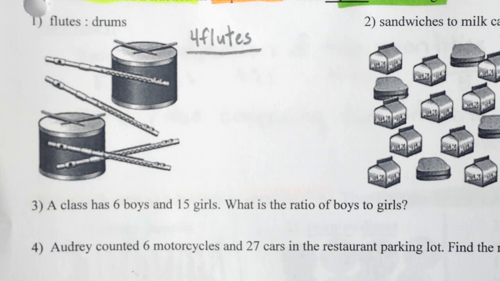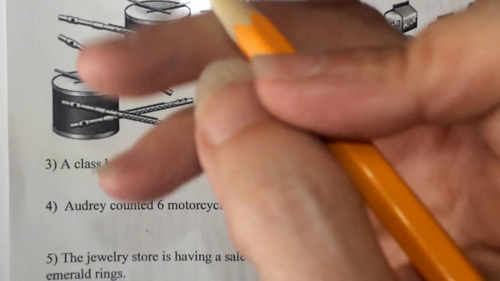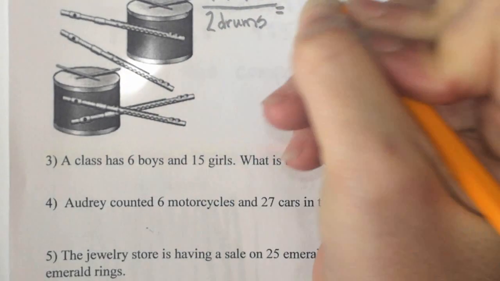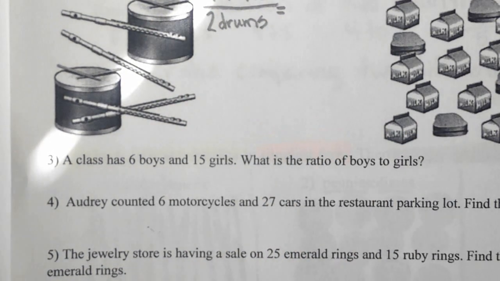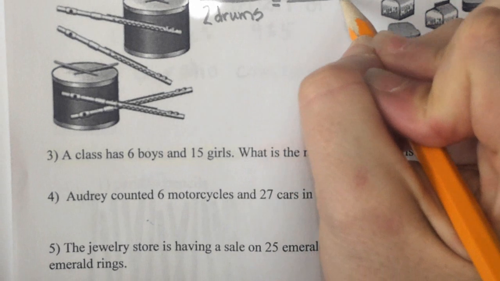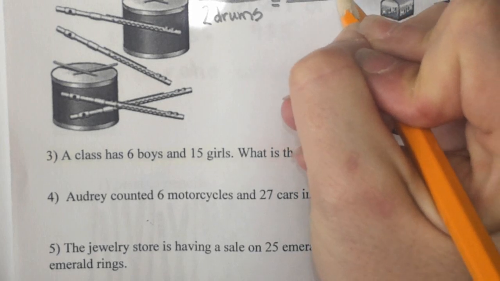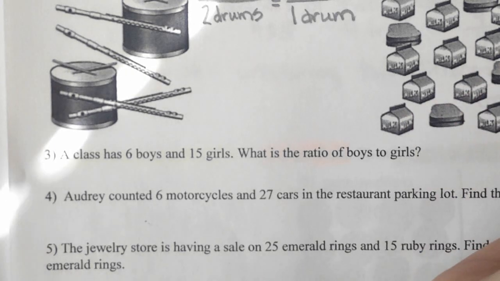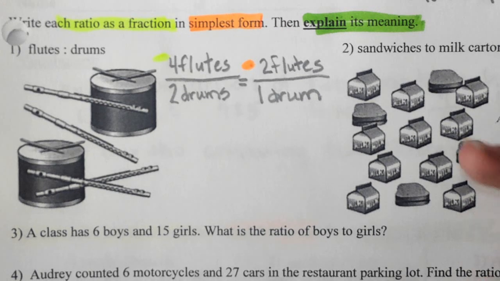Okay. 4 flutes to 2 drums. That is the first one. Now, second step, simplify it. 2 and 1. And 1 is okay, guys. That's a ratio. So we get 2 flutes to 1 drum. And you don't want to simplify it anymore. Ratios are always 2 numbers, so you've got to have both.